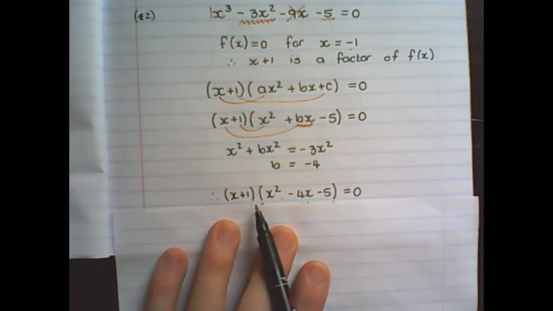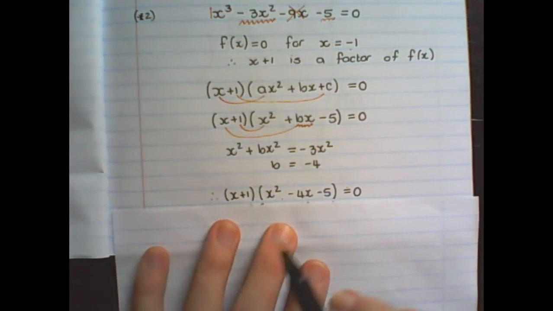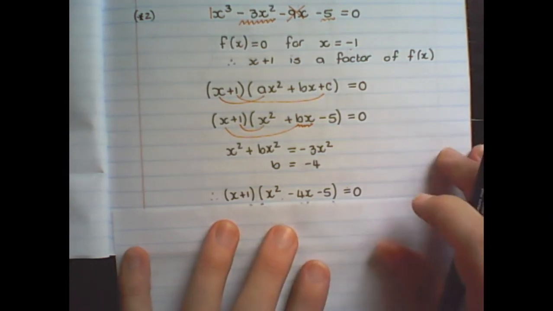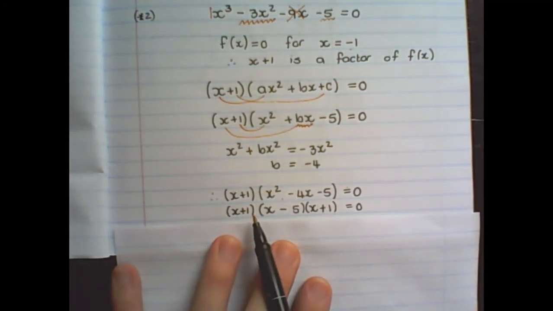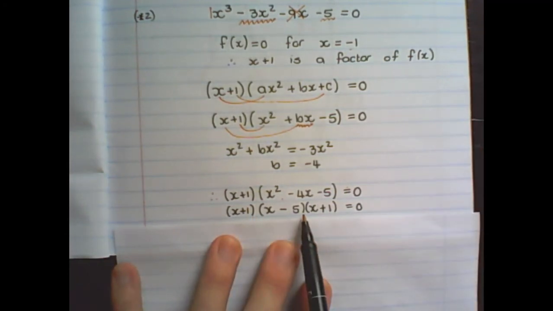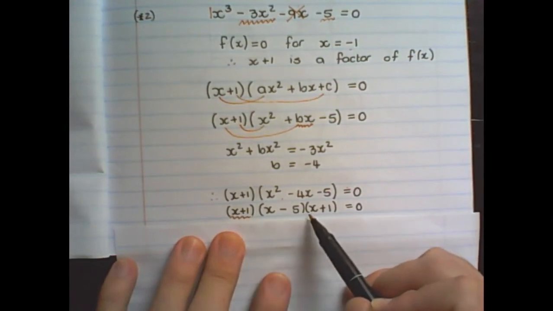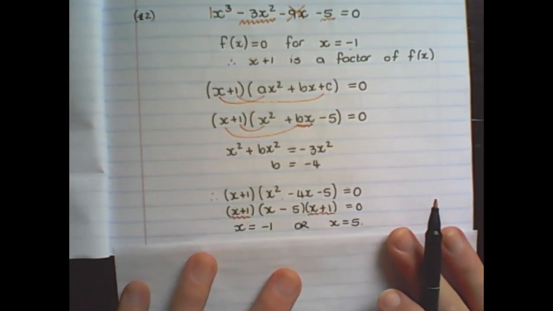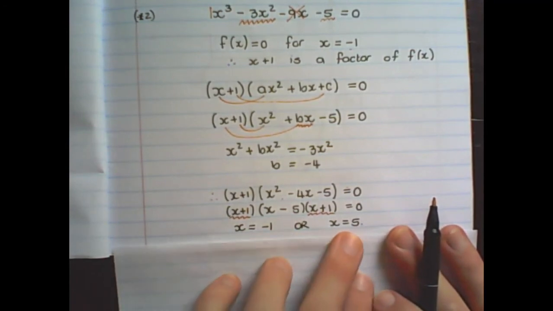Now we have x plus 1 and x squared minus 4x minus 5, and I can factorize the second bracket. So I have x plus 1, x minus 5 times x plus 1. And I notice I have a bracket that is repeating. So therefore I have 2 x-intercept values, x equal to negative 1, and x equal to 5.